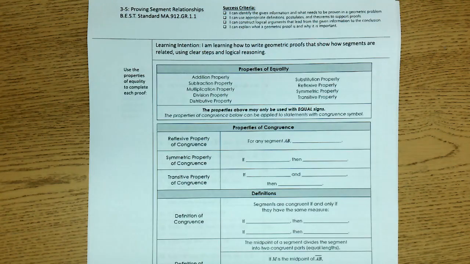So by the end of today, hopefully, I am learning how to write geometric proofs that show how segments are related using clear steps and logical reasoning. A proof is showing your work. A proof is justifying the work that you're showing.